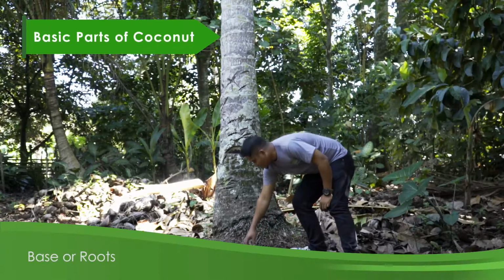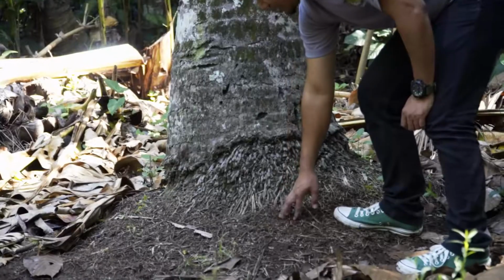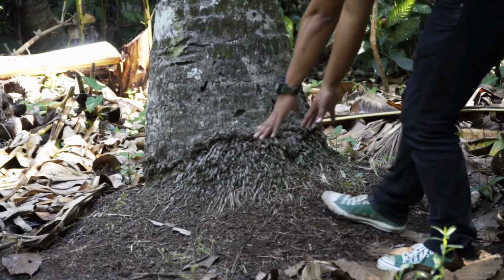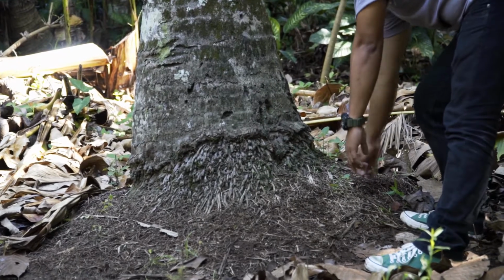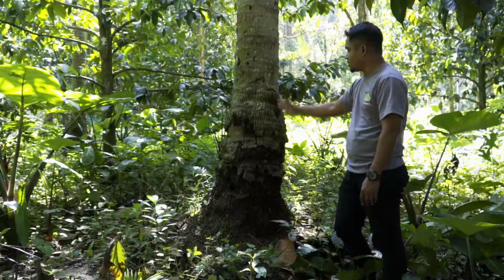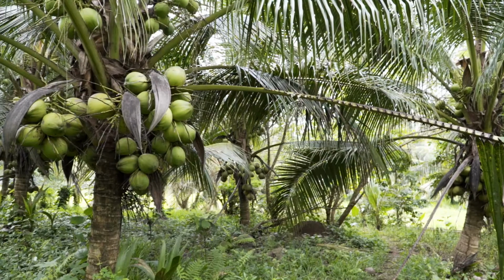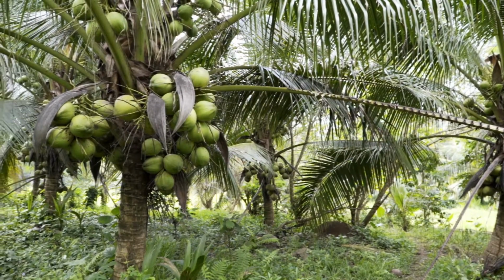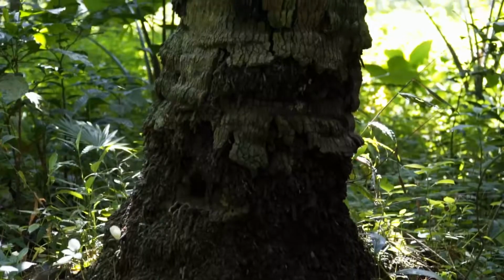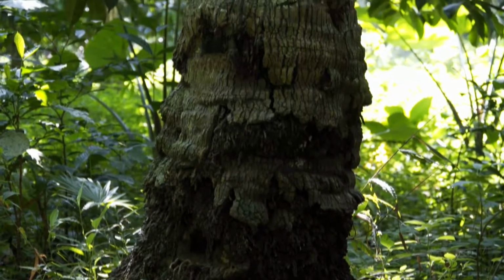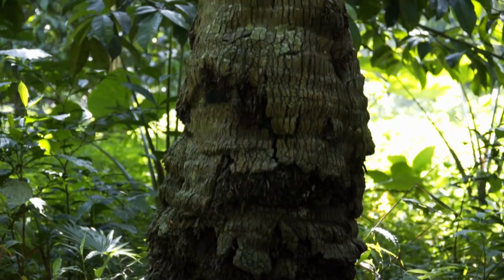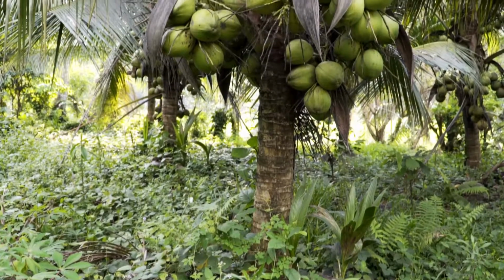The base or roots is the lower part of the tree. It is made up of primary roots, which produce a large number of smaller roots. The swollen part is called the bole. A tree can be classified as no bole, low bole, and high bole. Tall varieties usually have high bole, while dwarf varieties have no bole to low bole.